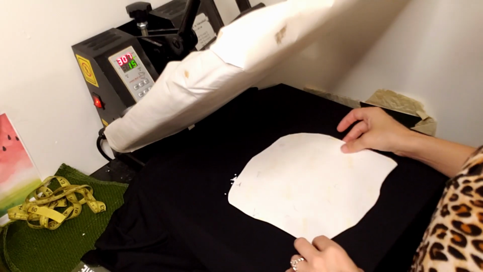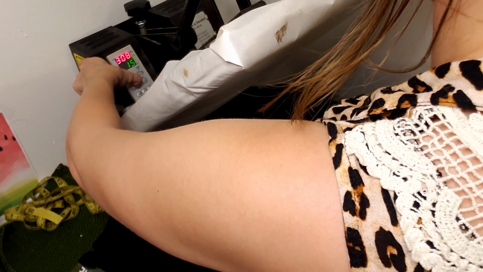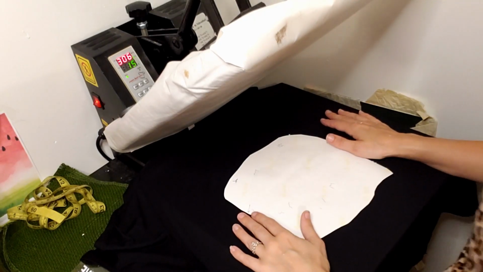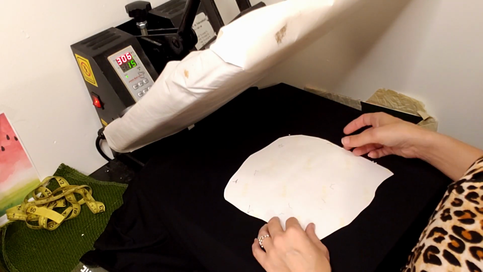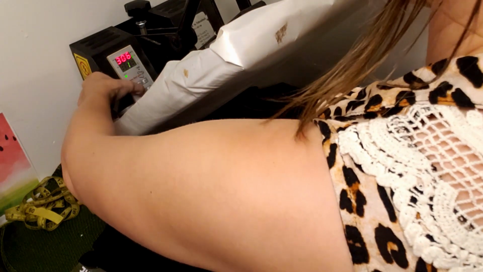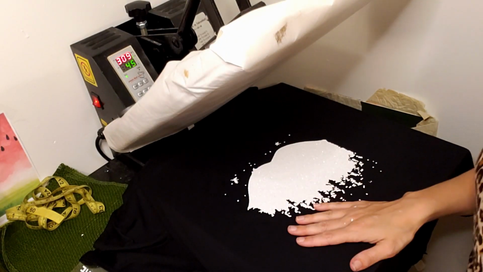Now, because of sublimation, I do have to turn this up to 400 degrees. So let's go ahead and get this up to 400. And typically I would press this for 60 seconds, but since this is already heated up and we already have some heat on this glitter, I'm gonna go ahead and just set it for about 45 seconds. I think that should be a pretty solid amount here. Okay, so I'm gonna go ahead and let this warm up, and we're gonna pause this for just a moment.